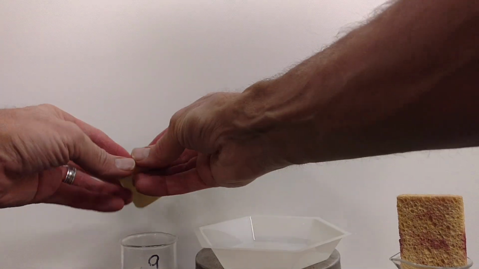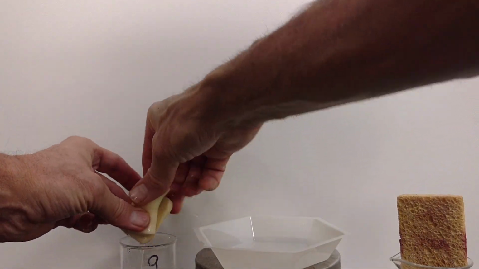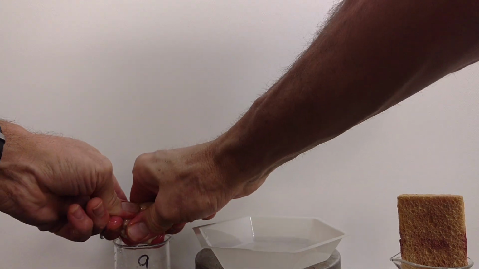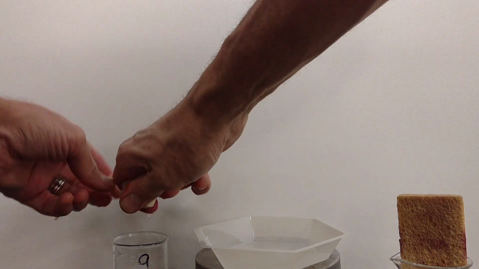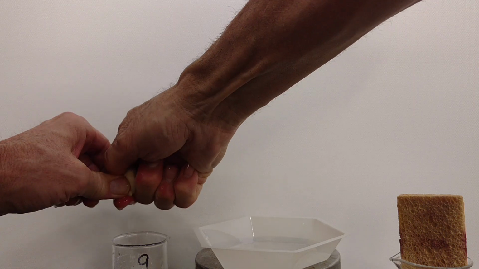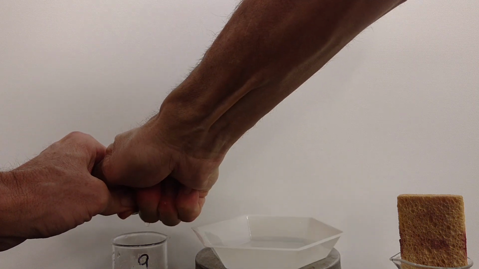We'll take our other sponge and go through the same process. Removing all the water that I can by squeezing it, just as a plant would remove all the water that it can through its roots. And now let's weigh this sponge, which weighs 10 grams. In the case of these, we would say that they are now at wilting point. The plant has removed all the water that it can.